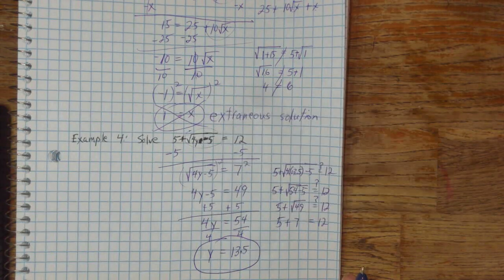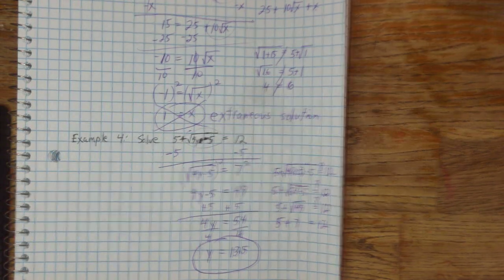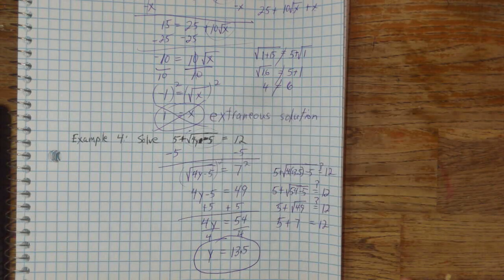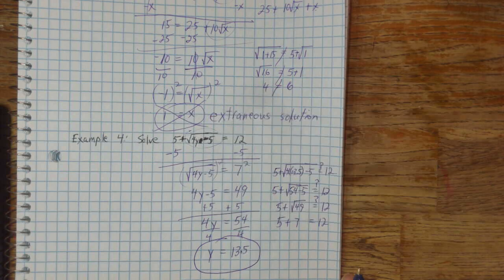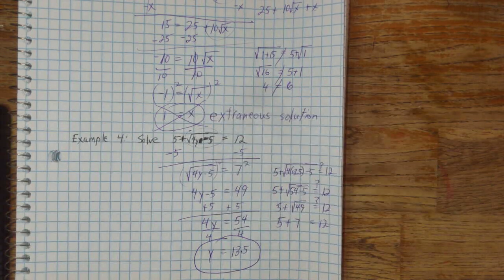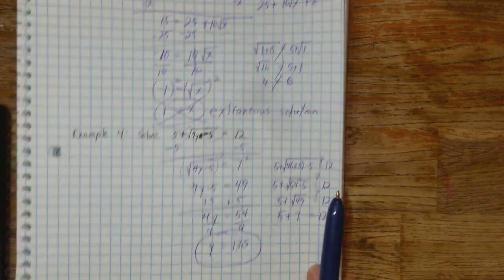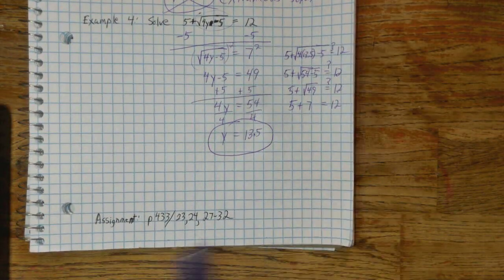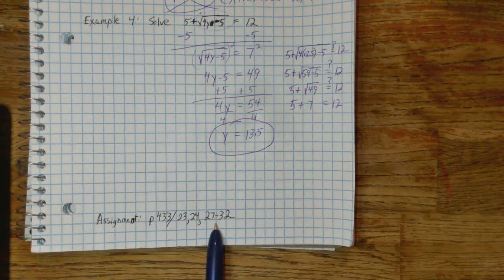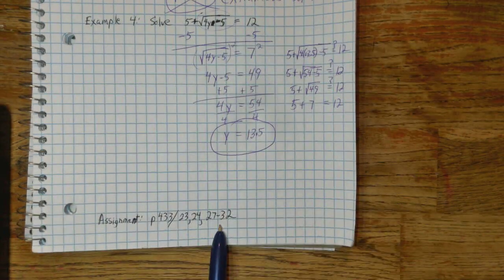Okay, ladies and gentlemen. Now, I don't anticipate being able to see you for you to show me these notes in person. So I do want to see, when you take a picture, I want to see you take a picture of the notes. And I also want to see these problems from your book done. On page 433, numbers 23, 24, and 27 through 32.